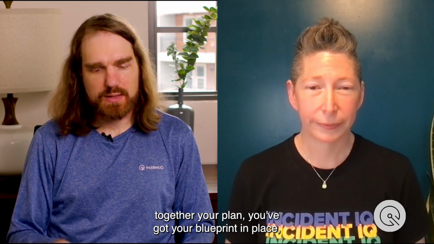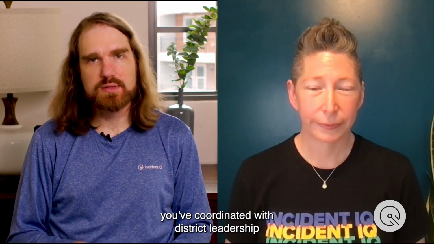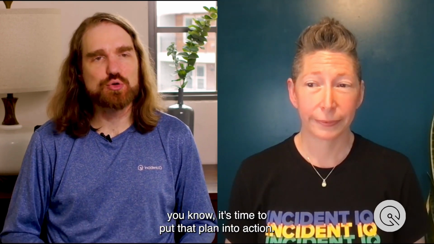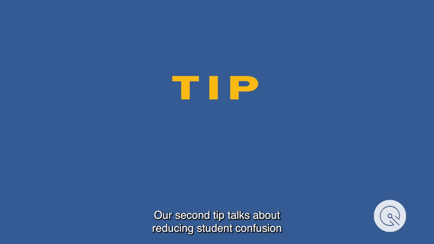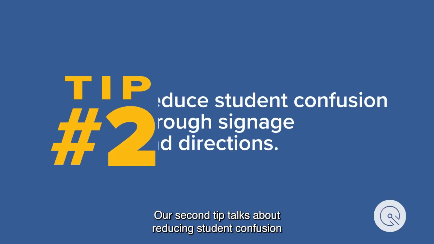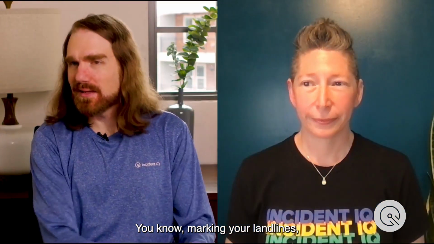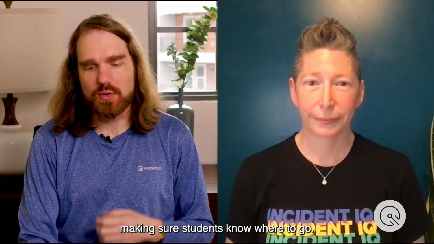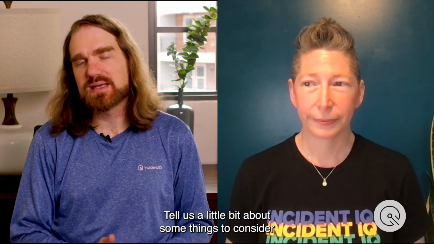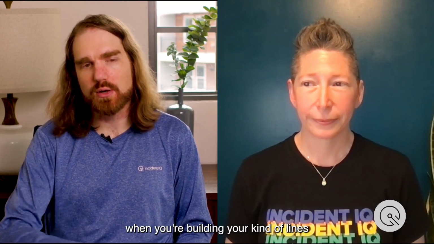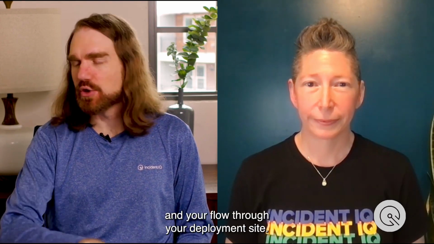So once you've put together your plan, you've got your blueprint in place, you've coordinated with district leadership at your deployment sites, it's time to put that plan into action. Our second tip talks about reducing student confusion through signage and directions. Marking your lane lines, making sure students know where to go. Tell us a little bit about some things to consider when you're building your lines and your flow through your deployment site.